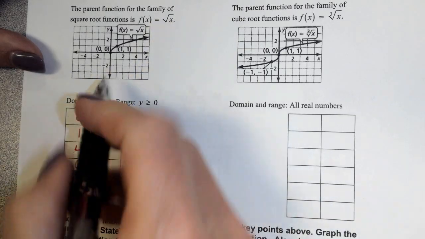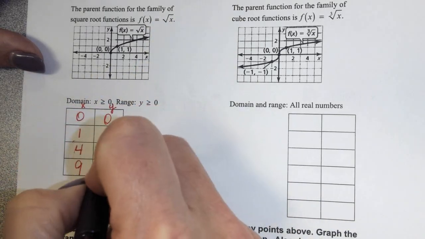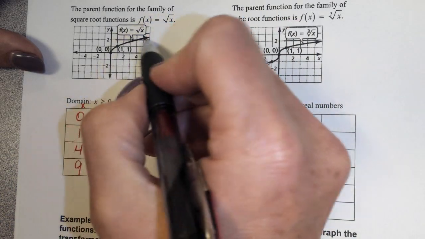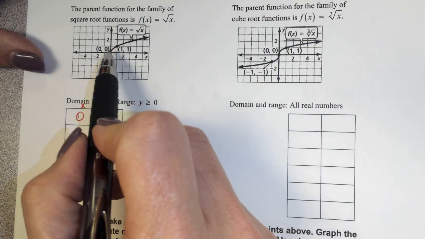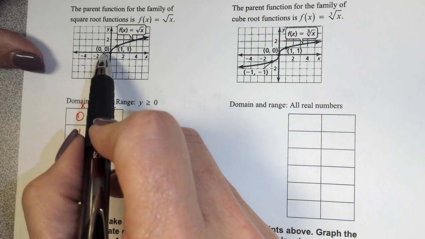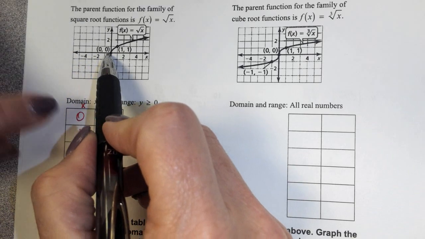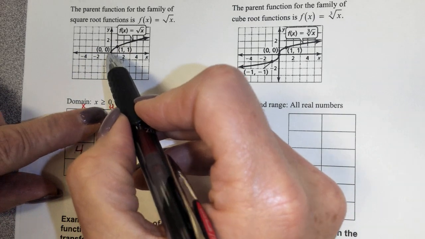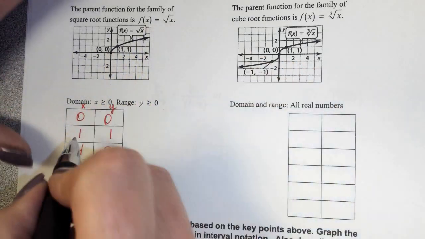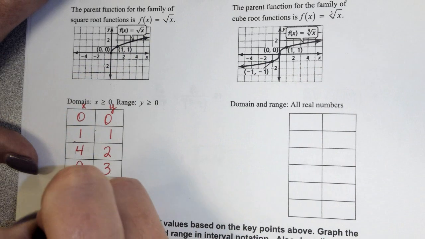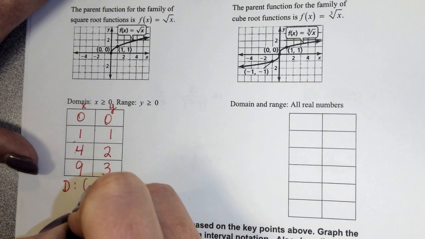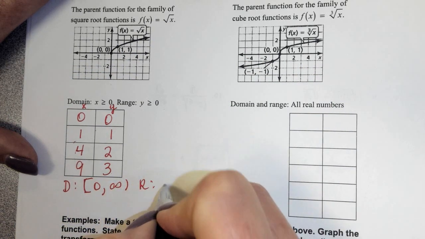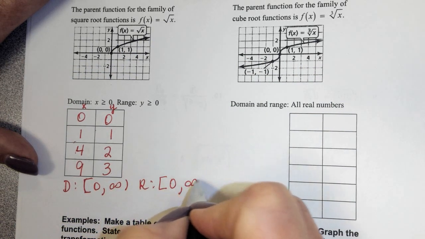So if I do the square root of 0, I get 0, square root of 1 is 1, square root of 4 is 2, square root of 9 is 3. And that's what they're showing us here, those points. And for our domain and range, the first x value we come to is 0. So x can be greater than or equal to 0. As far as the range goes, y can be greater than or equal to 0. And if I wanted to write that domain in interval notation, it would go bracket 0 to infinity, and the range would go bracket 0 to infinity.